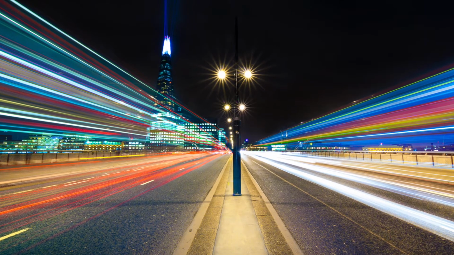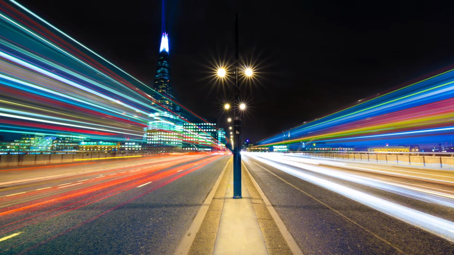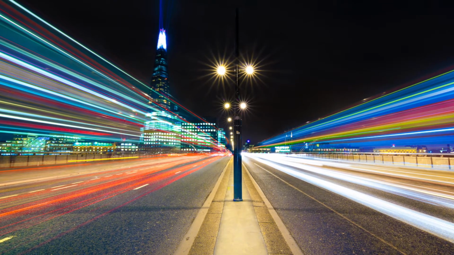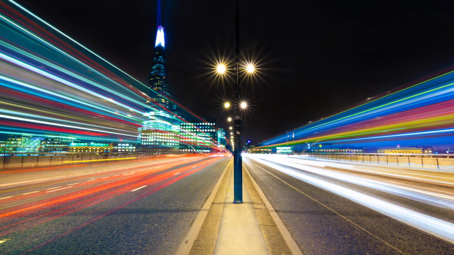I find that using the bulb mode in the camera together with the remote release makes it easier to trigger the shutter for particular waves or flow of traffic or lights.